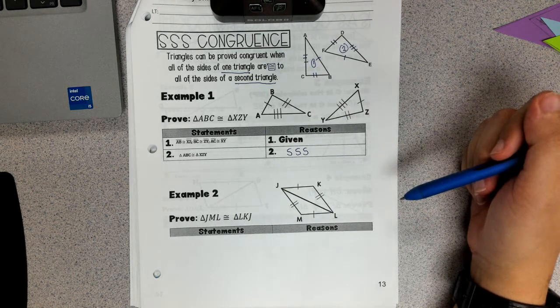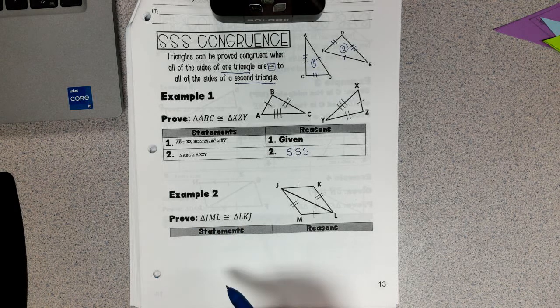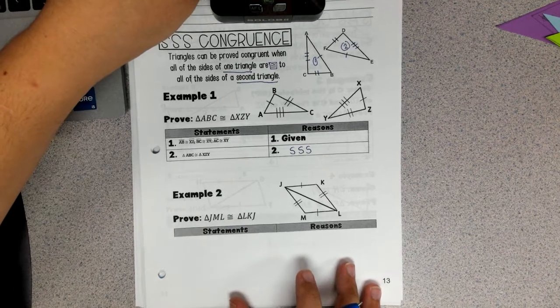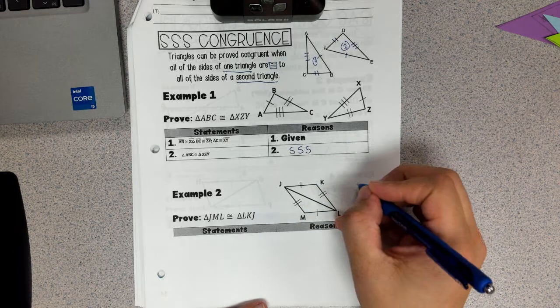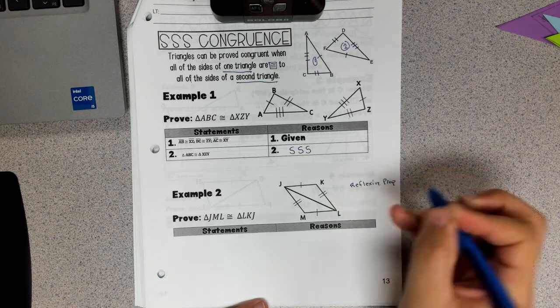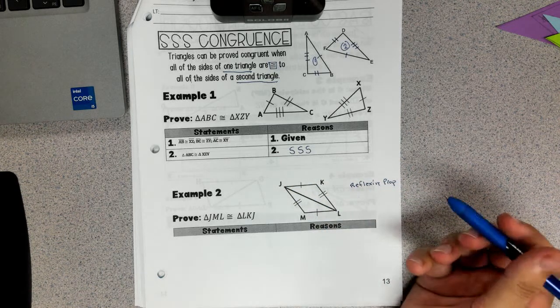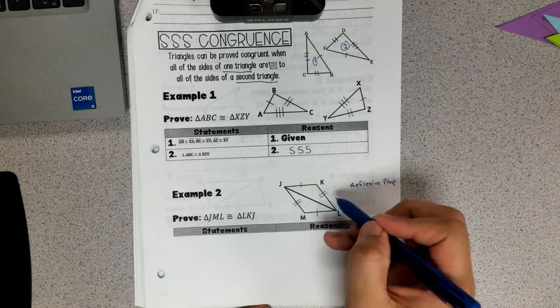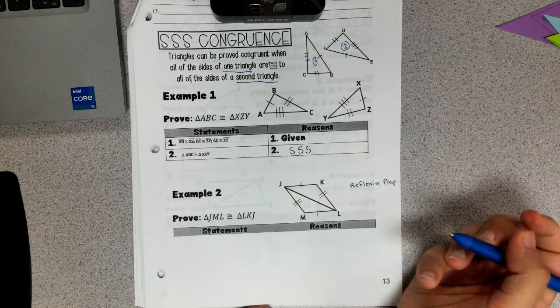In example 2 here, we're told to prove that triangle JML is congruent to LKJ. Now, we're going to introduce a new term to our proofs, a new reason, which is going to be the reflexive property. And the reflexive property states that if you share the same line or same angle, then that line or that angle is congruent. So in this case, both triangles share the line JL. Therefore, JL is congruent to JL.